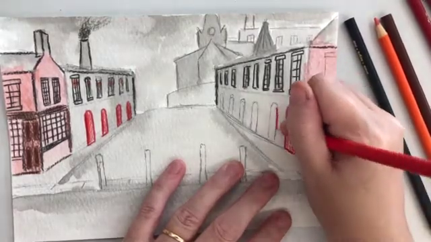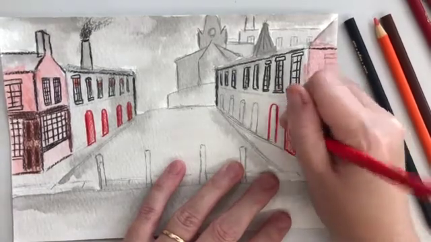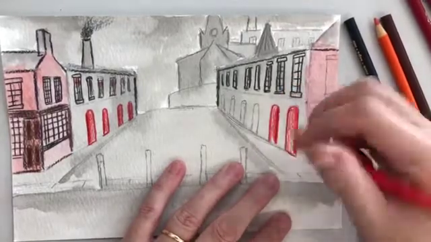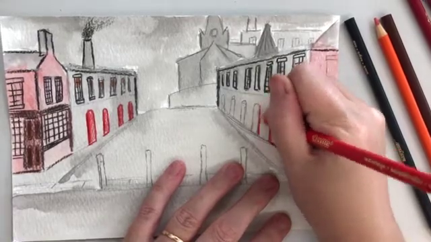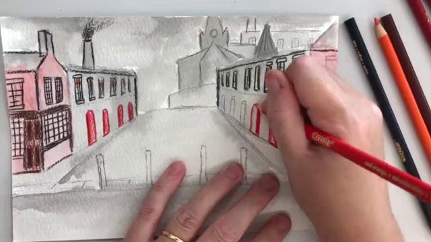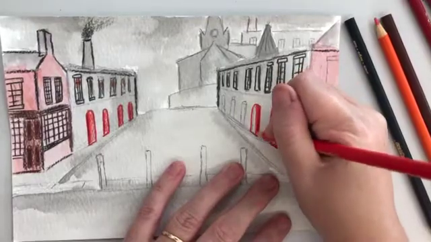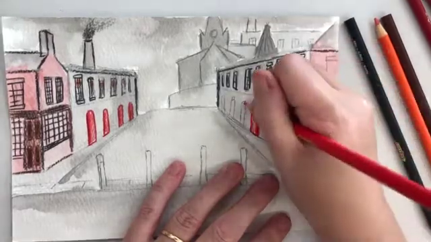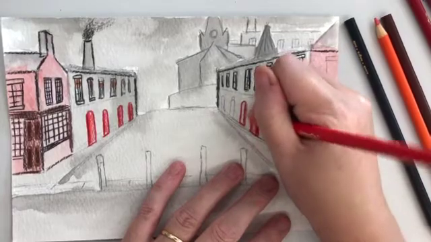Okay, let's do this one. Colour this side dark and gradually fade. Okay, here's another one. And the way I make one side darker than the other is just how hard I press with my pencil. So I press hard when I colour this door, and then I get lighter as I move away.